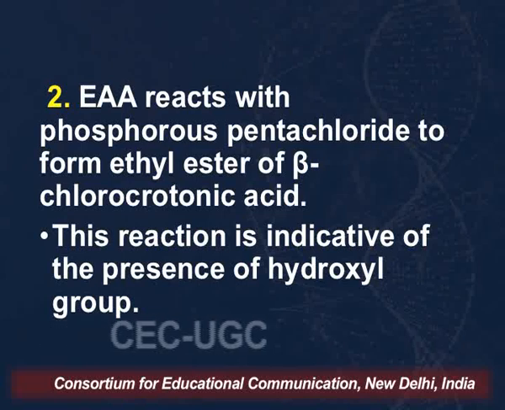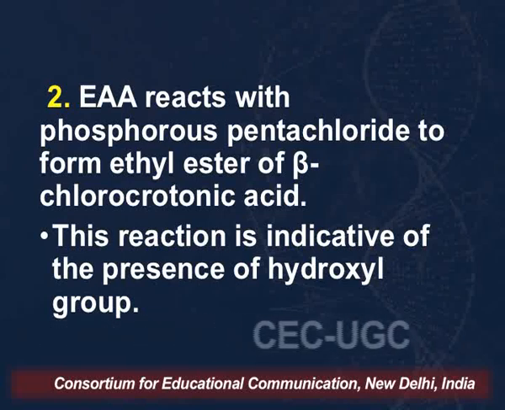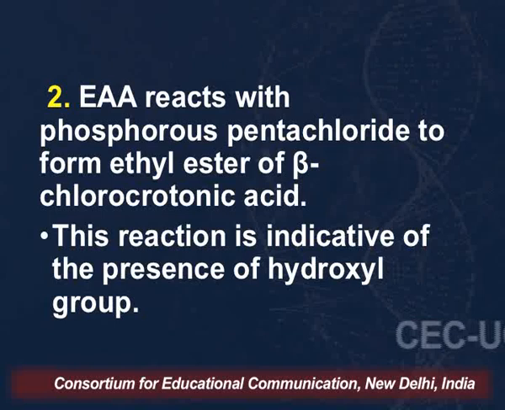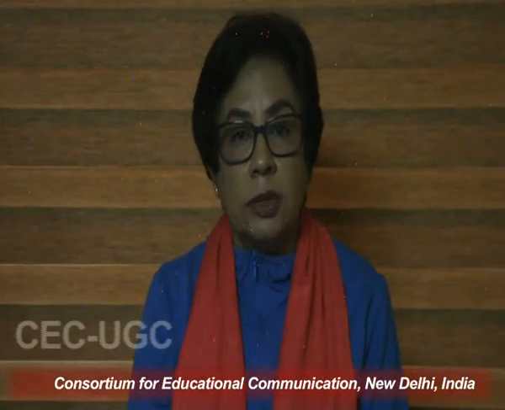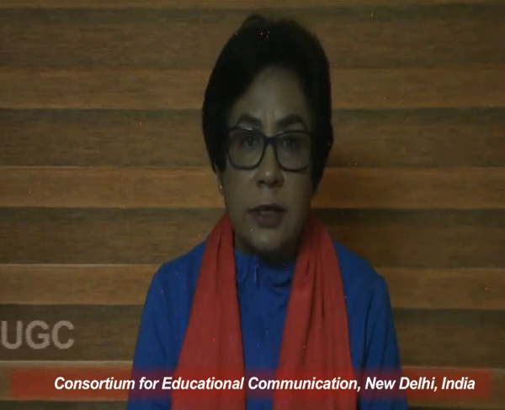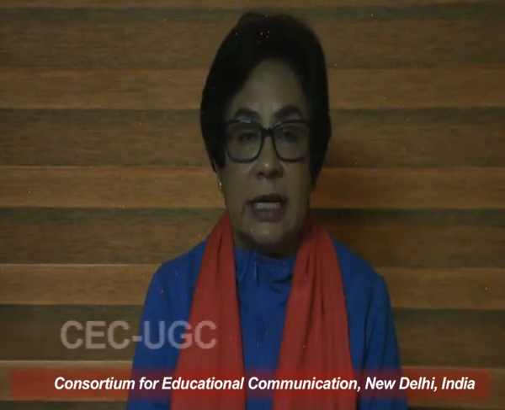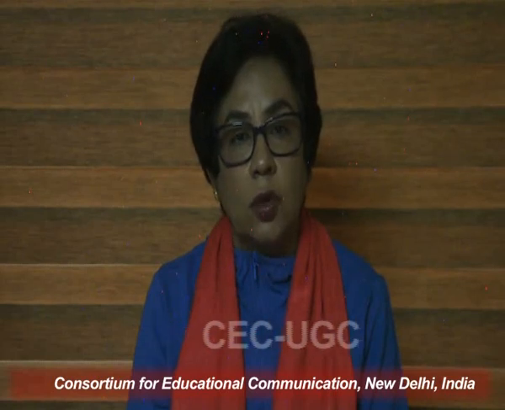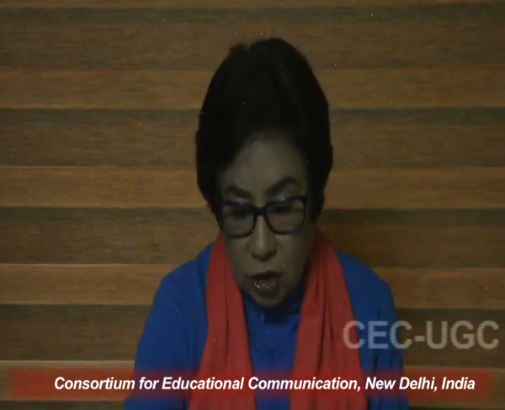This reaction again indicated the presence of a hydroxyl group. You already know that alcoholic compounds react with phosphorus pentachloride or thionyl chloride to form chloro derivatives. So this clearly indicated that this molecule has a hydroxyl group.